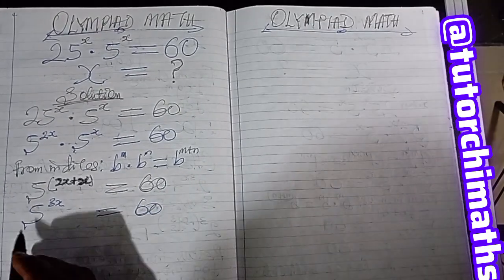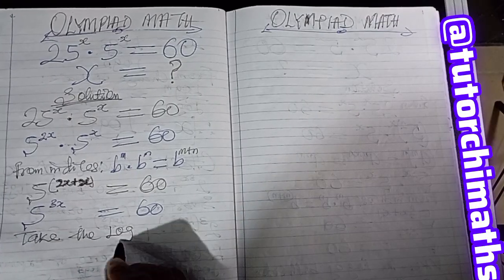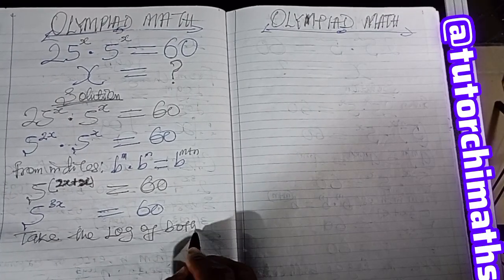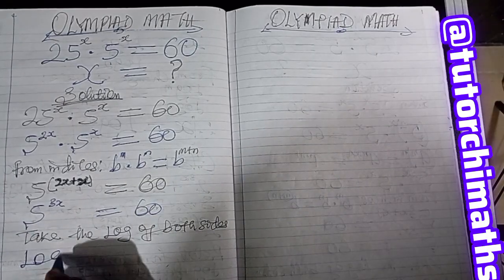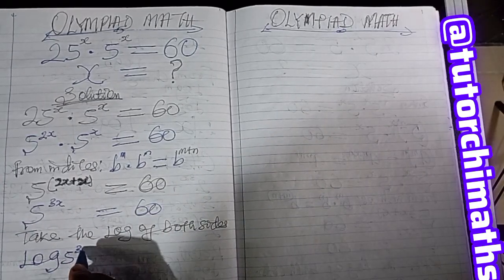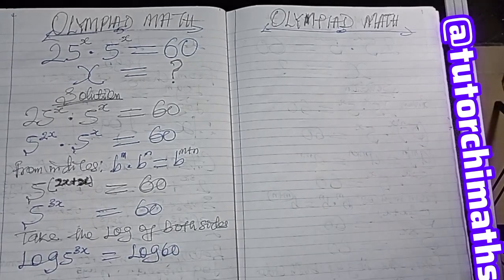Now take the log of both sides. I can have log 5 raised to power 3x is equal to log 60. Good.